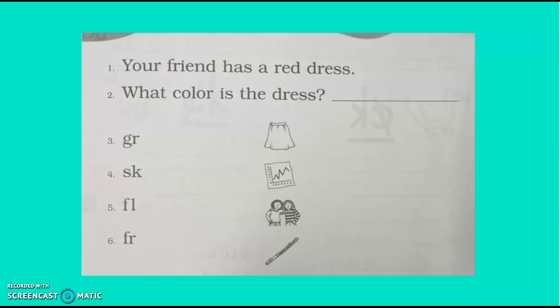When you're finished, take a picture of the front and back and send it to your teacher.